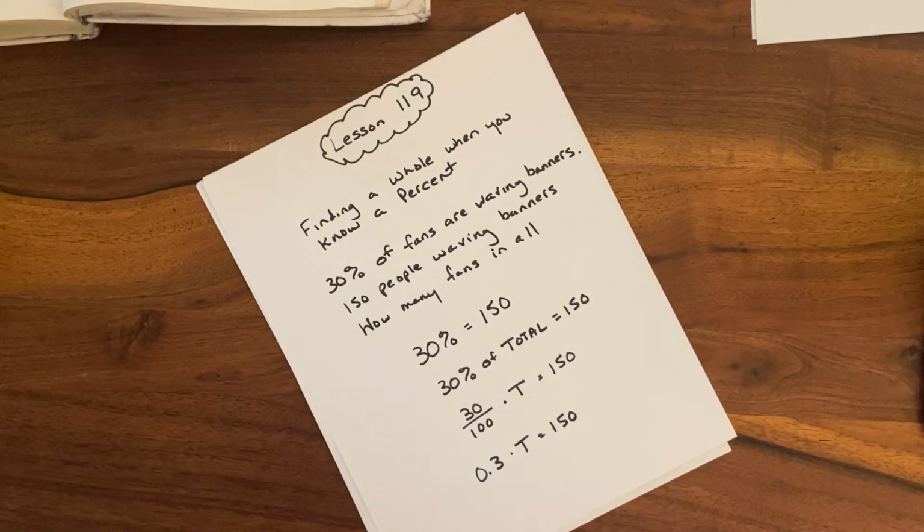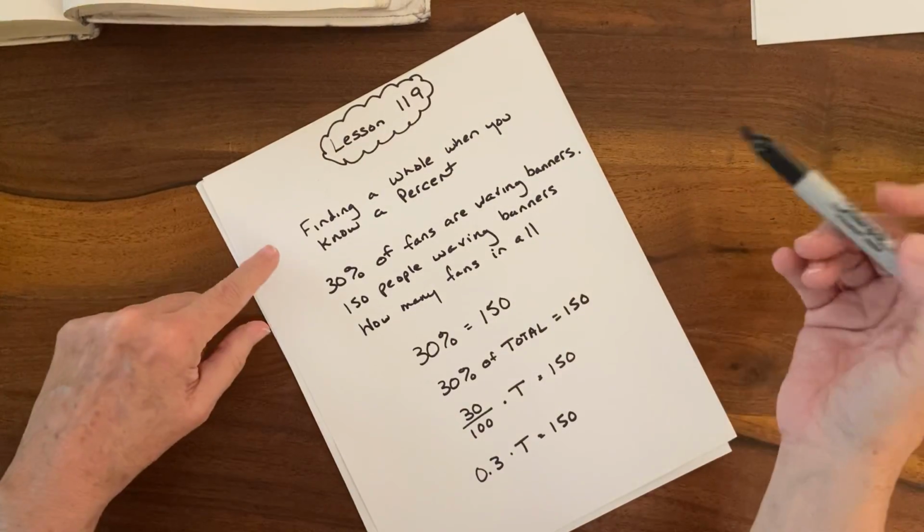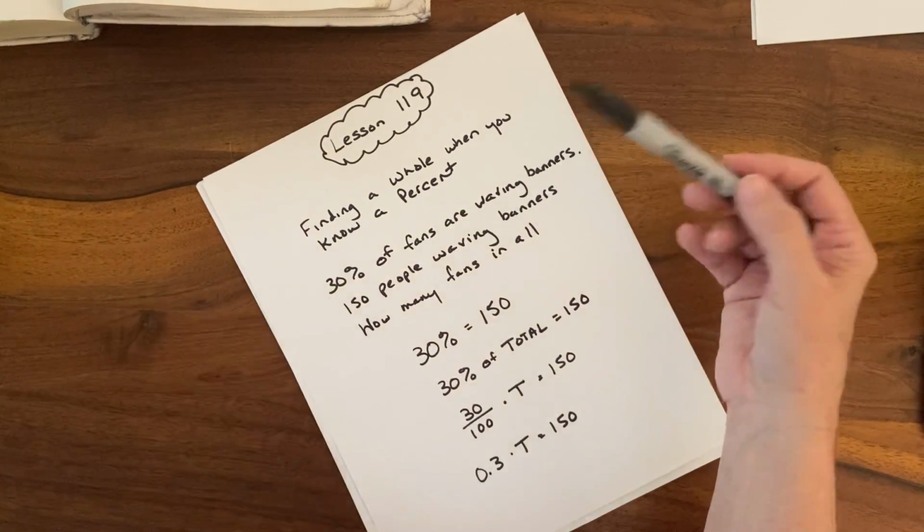This is lesson 119, and it's our last lesson for the year. It's crazy. So you're going to find a whole when you know a percent.